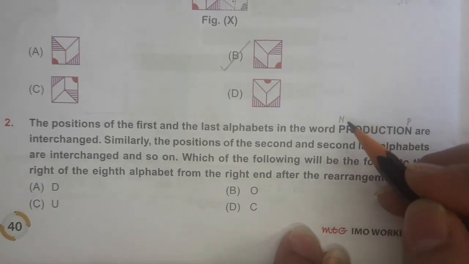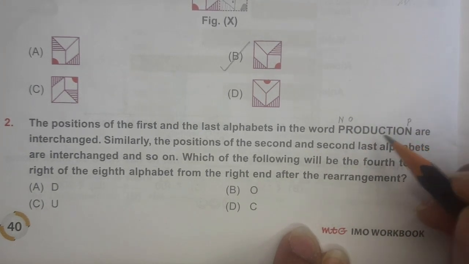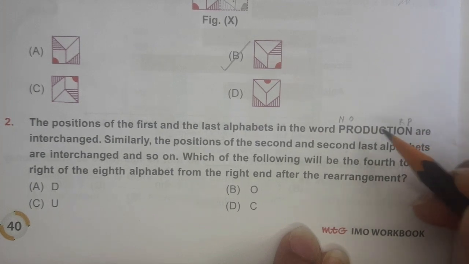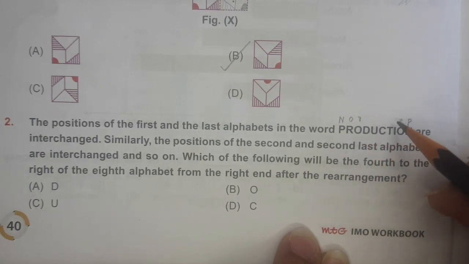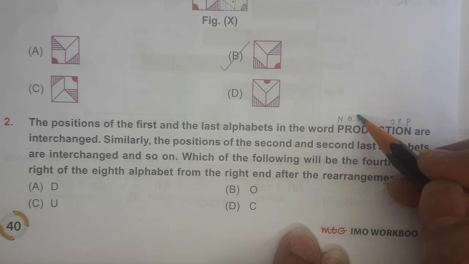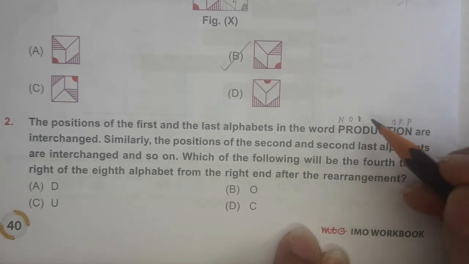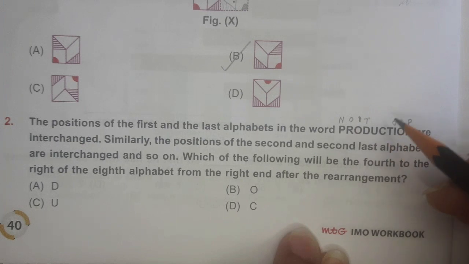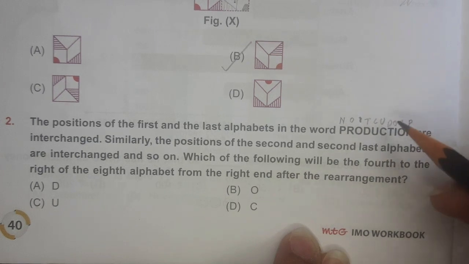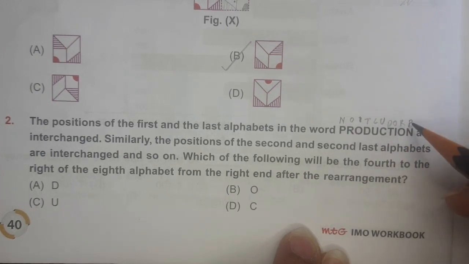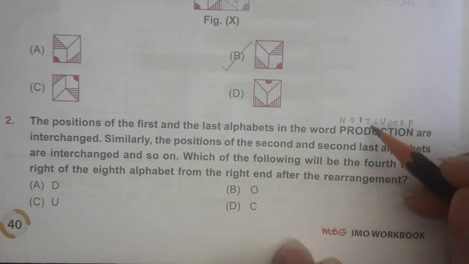Now I'm going to interchange this R and O. So this will become O and this will become R. I will go over here, and this O will come here, and this D and this T. So T will come here, D will go here. Now the leftovers are U and C. So C will come here and U will go here. So this has become production reversed, actually.